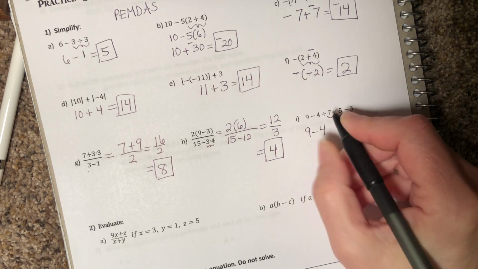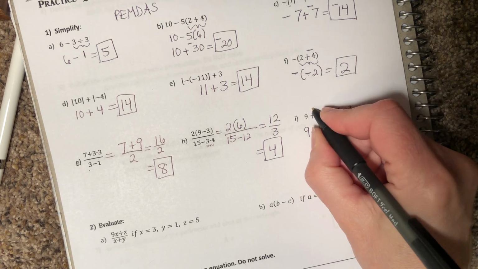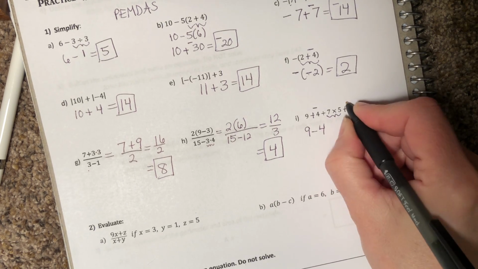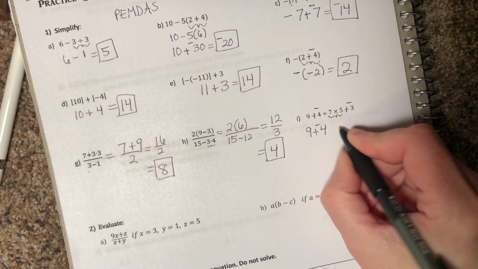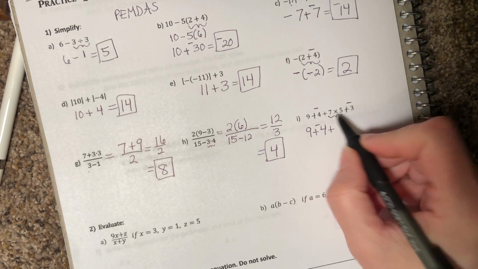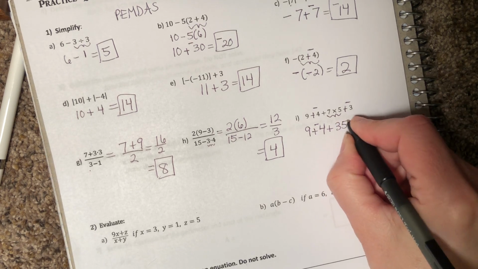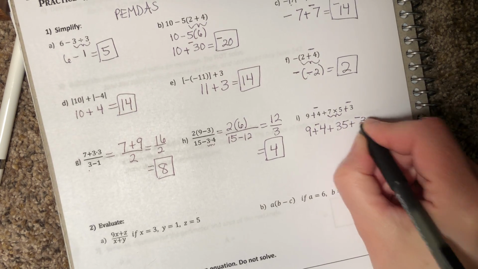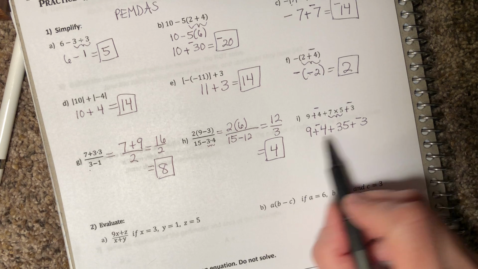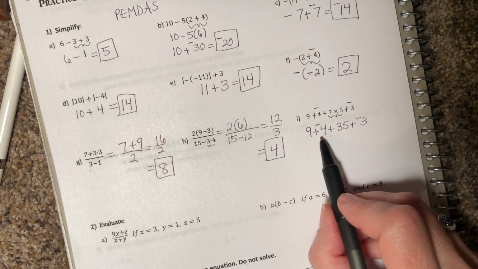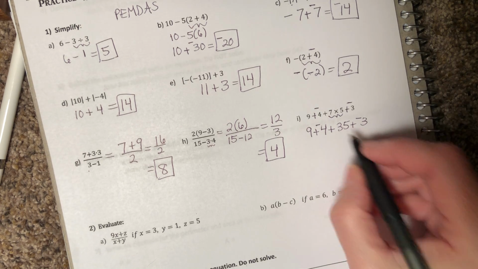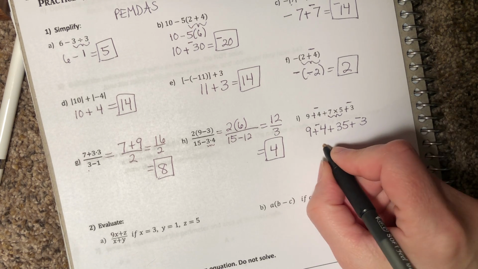9 minus 4. Probably good to keep change first as well here. You could do that after. Here, 9 plus negative 4 plus 7 times 5 is 35 plus negative 3. Because I did a keep change, everything's addition. And so when it's all one operation, you can add in any order. So I think I'll just go left to right.